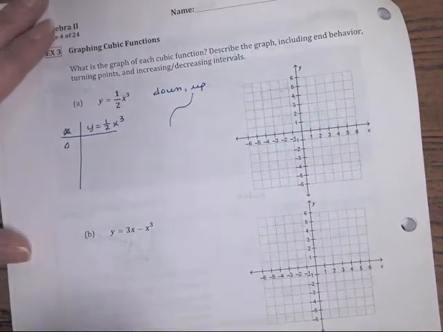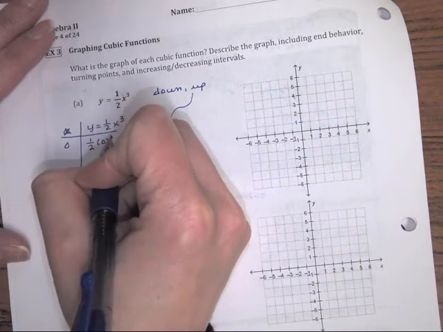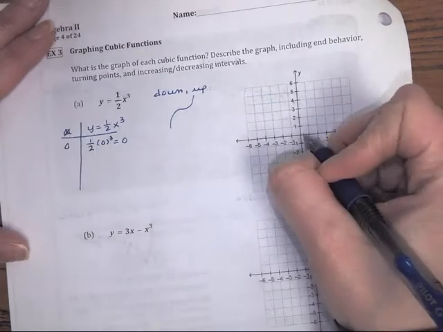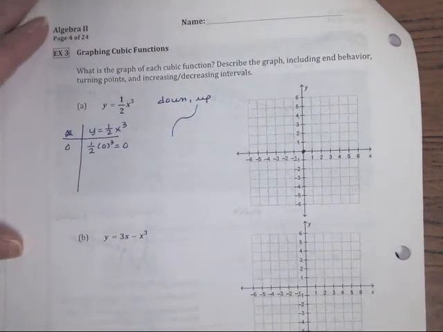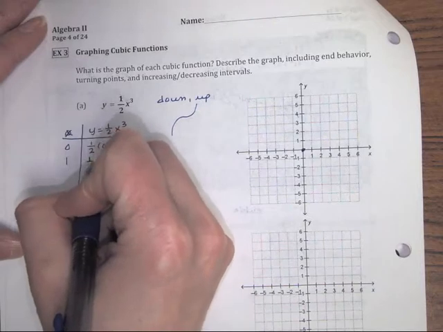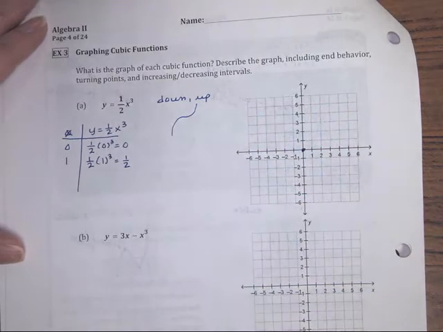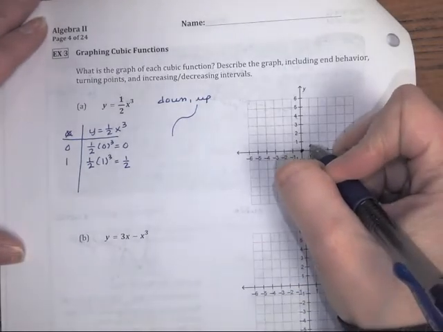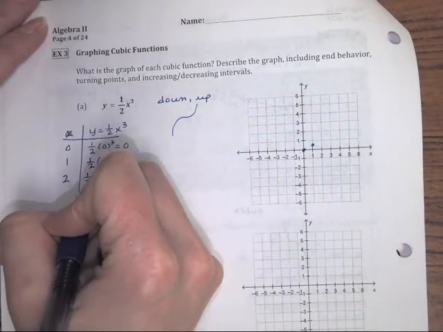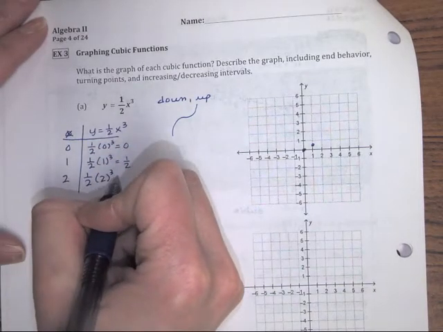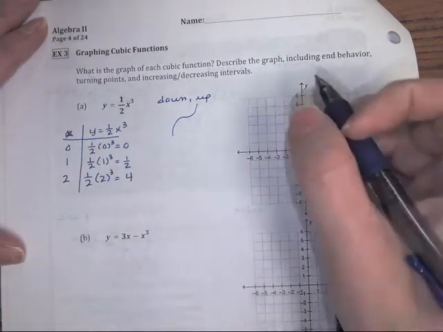Let's put a 0 in there. And so what does y equal? 1/2 times 0 to the third equals 0. So (0, 0) is a nice point right on our graph. Okay, let's put in a 1. So 1/2 times 1 to the third is 1/2. How about 2? So 1/2 times 2 to the third equals 4. 2 to the third is 8. Half of that is 4.